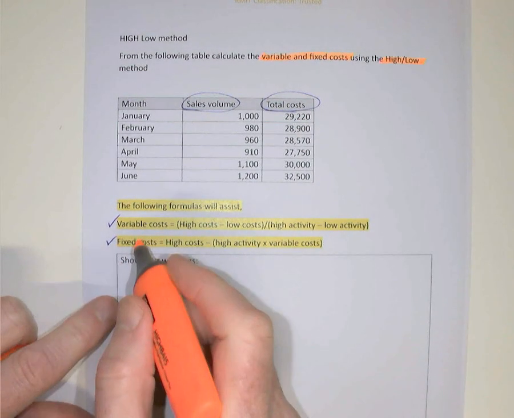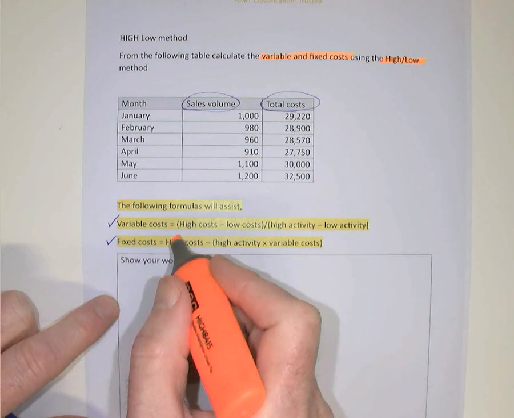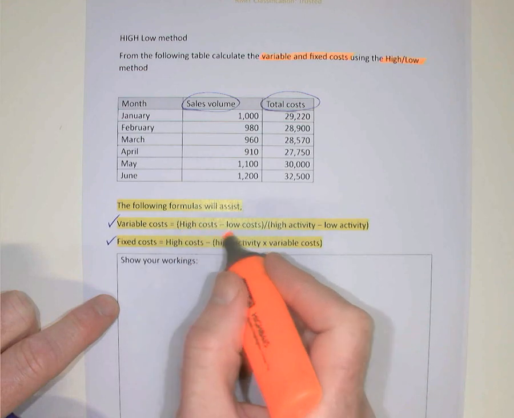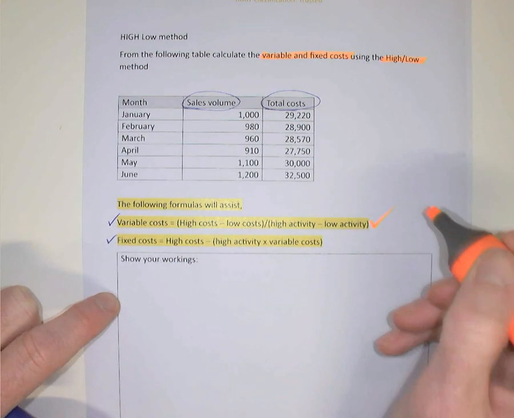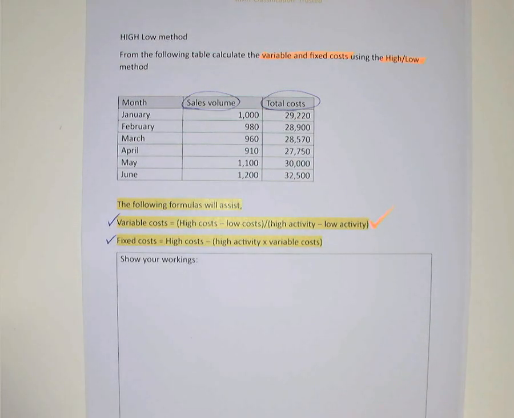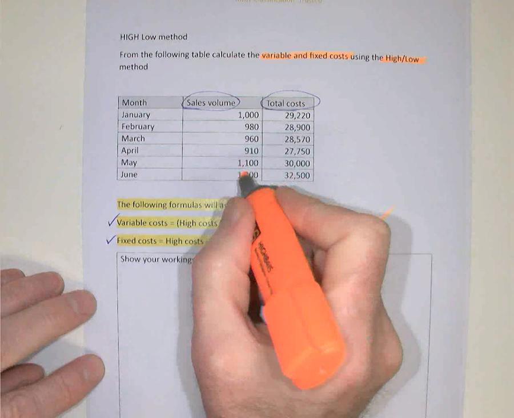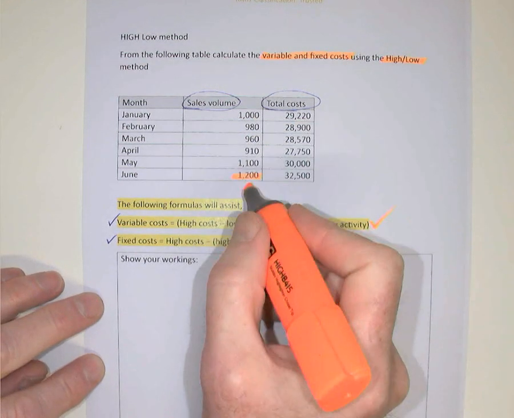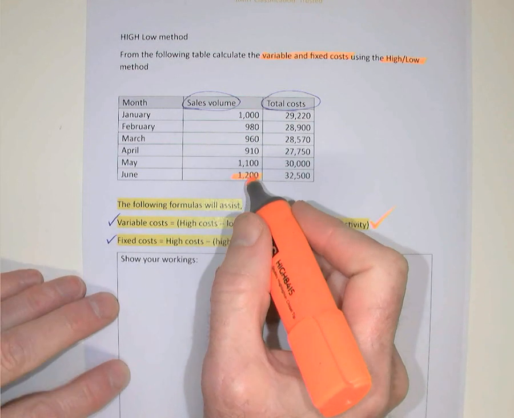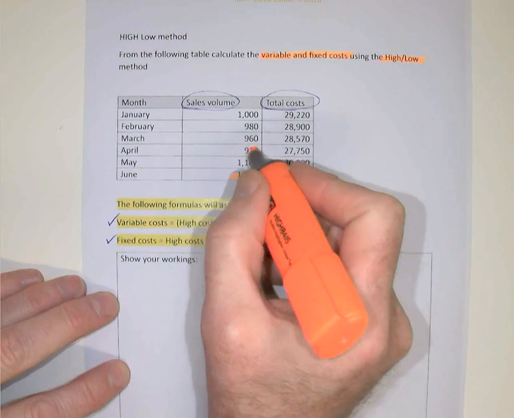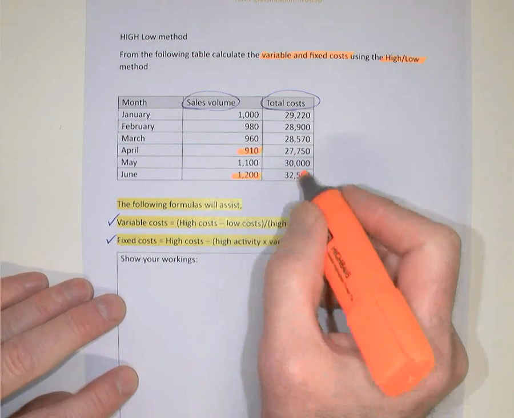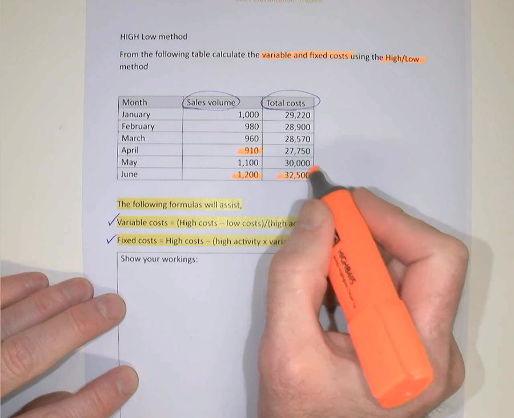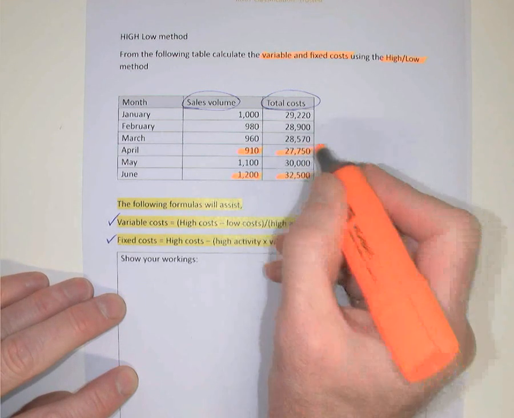Now we've been given how to calculate variable costs. We look at high costs minus low costs divided by high activity minus low activity. And that's the one we're going to do first. So let's see if we can work out what's our high activity and our low activity. If I look here, we've got high activity of 1200. There's nothing higher than that in that column. And if I look here at April, I've got low activity of 910. Now my high costs are 32,500 and my low costs are 27,750.